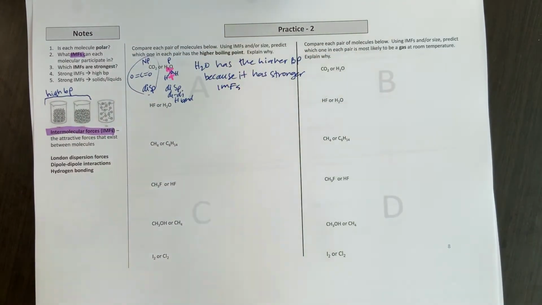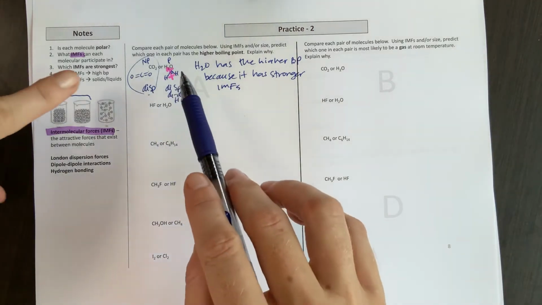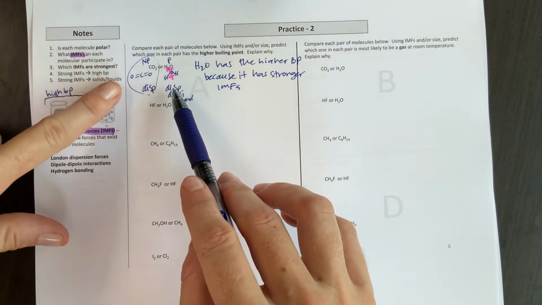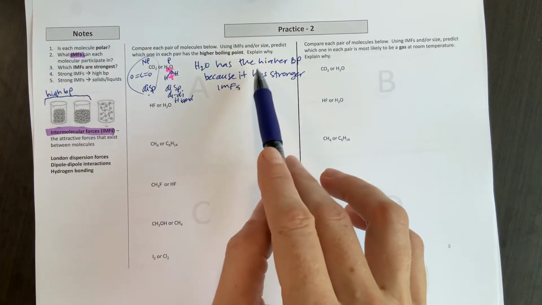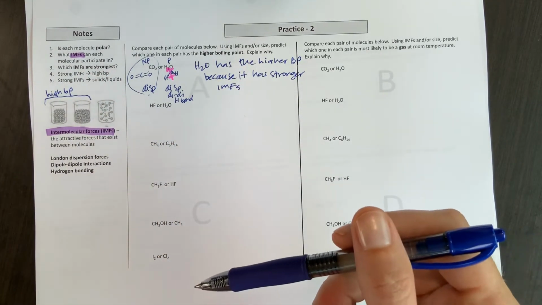Or I sometimes think about those molecules, H2Os, being very sticky when they're next to each other, like strong Velcro, okay? So first, polar, nonpolar, helped me think through the IMFs. Which IMFs are the strongest? If it has strong IMFs, it's going to have a high boiling point.